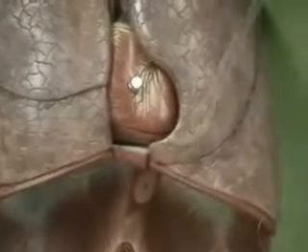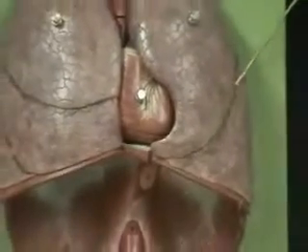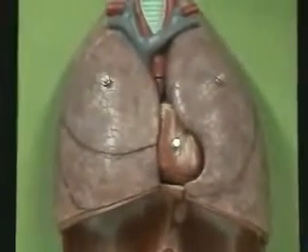And then immediately below that cardiac notch, we have a little area that hangs down. It looks a little bit like a small tongue. That is called the lingula. Some books will call it the lingual lobe. So the superior lobe of the left lung, the inferior lobe of the left lung, and the oblique fissure separating those two lobes. The right lung has three lobes.